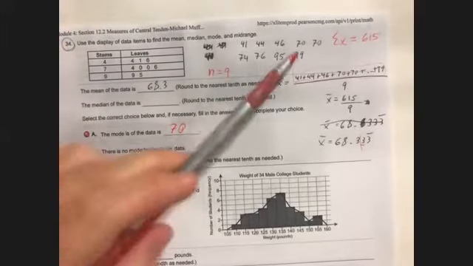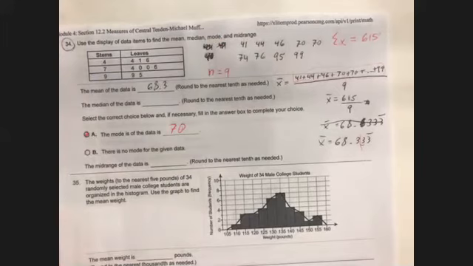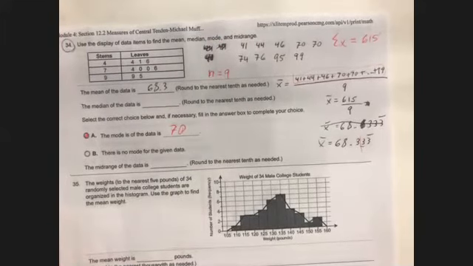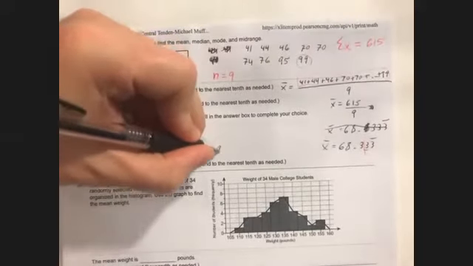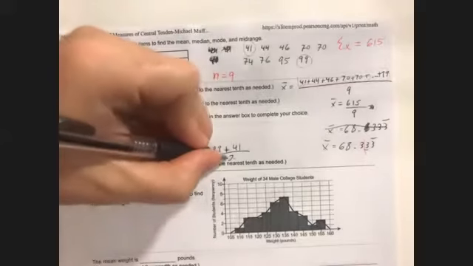And let me go ahead and do the mid-range, and then I'll do the median. Okay. So the mid-range is going to be the last number, 99, plus the smallest number, which is 41, and then divide that by 2.